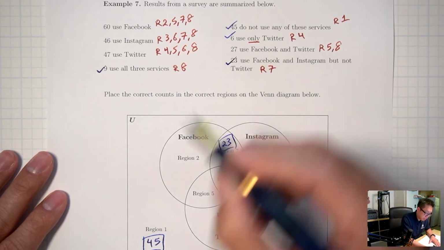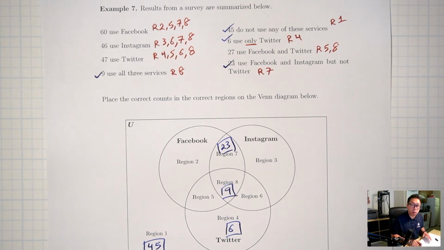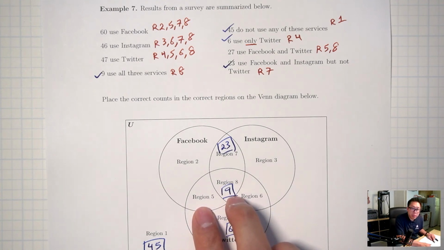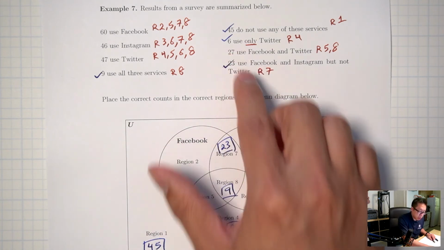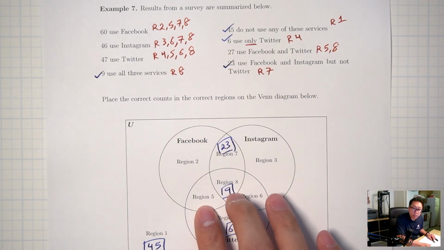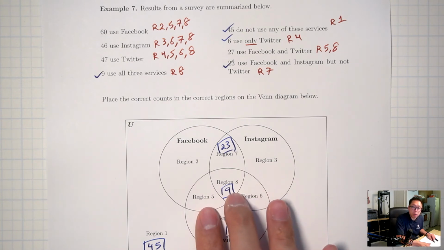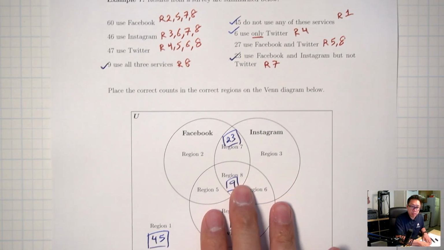Once you've taken care of all the clues that represent one region, now move on to the clues that represent 2 regions. That will be just the 27. So 27 is regions 5 and 8, which are these two. That's saying that region 5 and 8 together need to add up to 27. Right now it's 9. What's the missing number so that these two add up to 27?